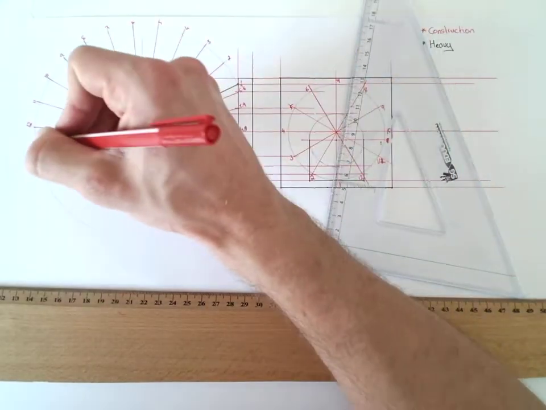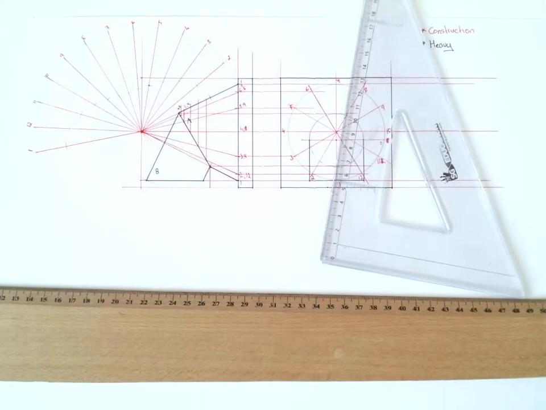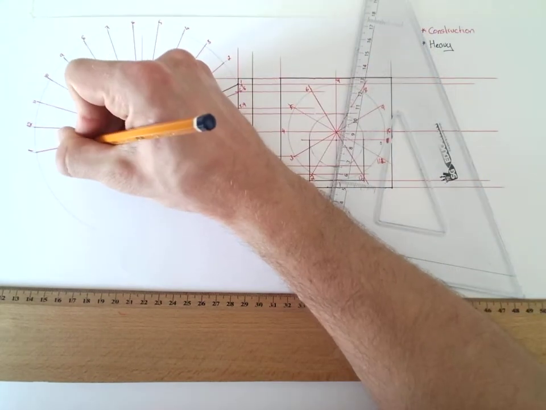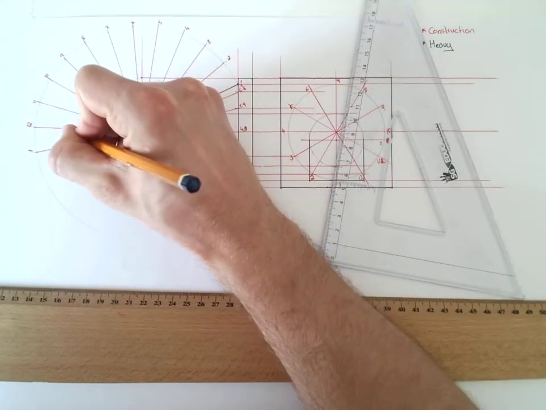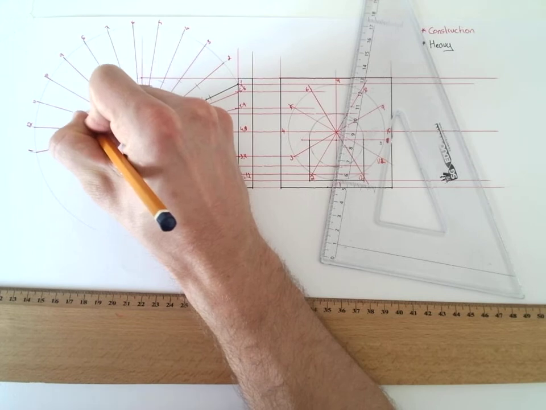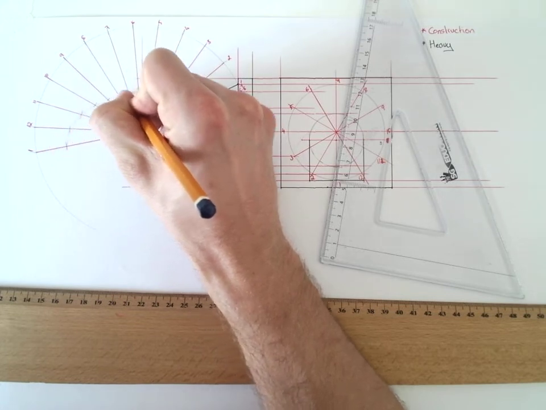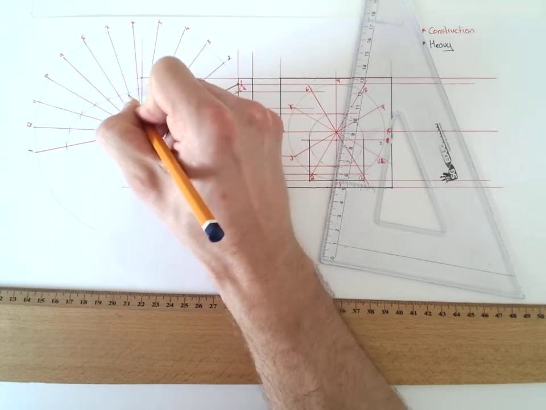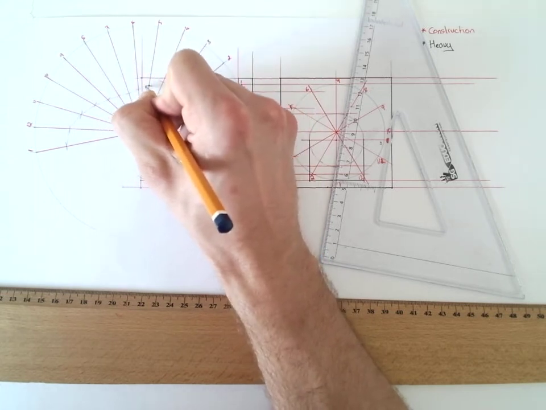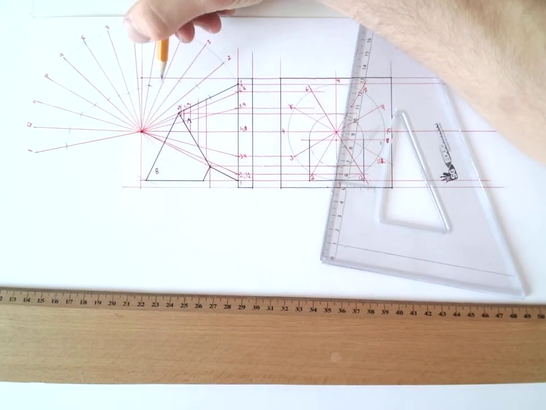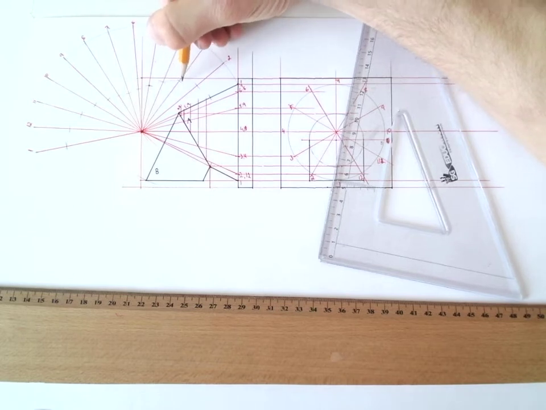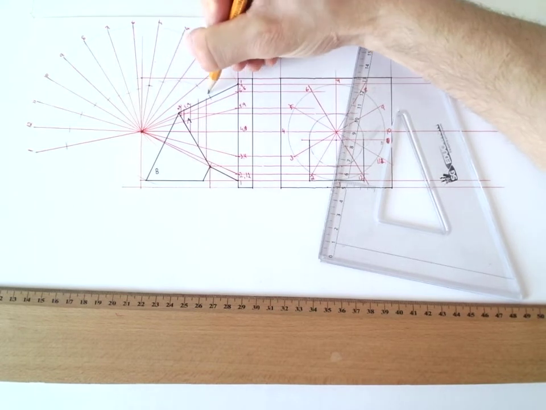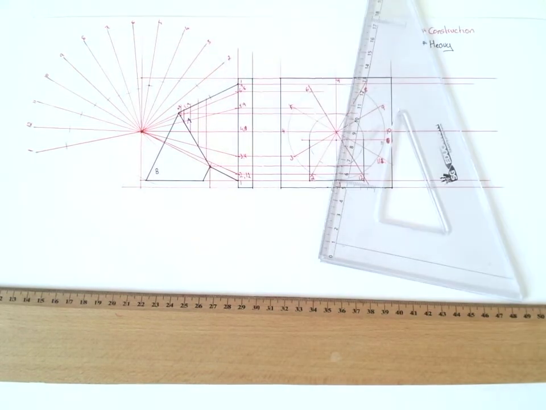So I'm just going to join the dots here. I'm going to do it in red first, nice construction. I'll do it in pencil and then go over it in black. This is where you should use a freehand sketch, nice and light.